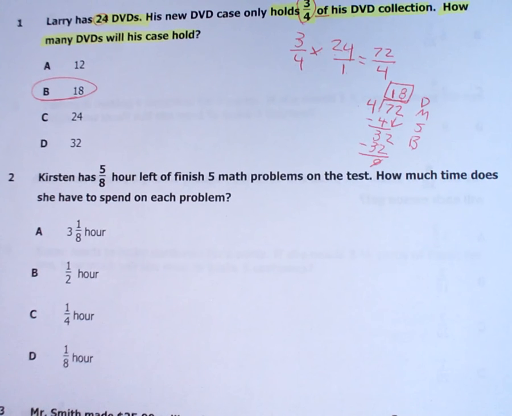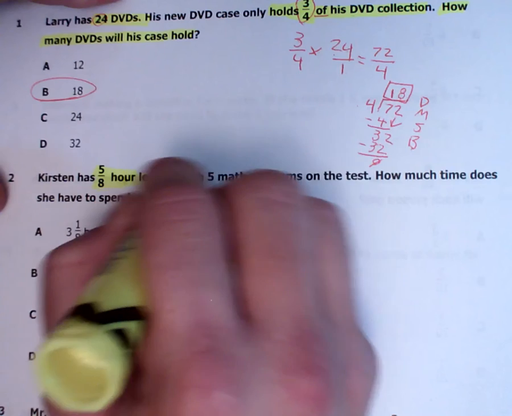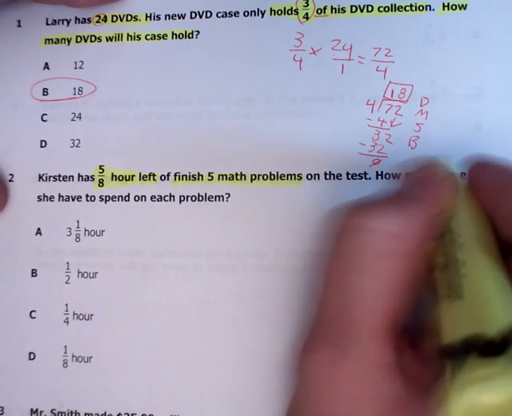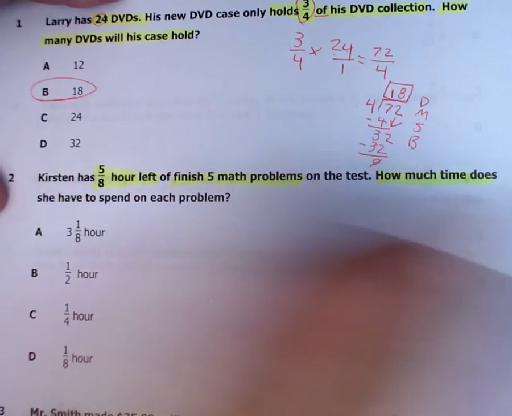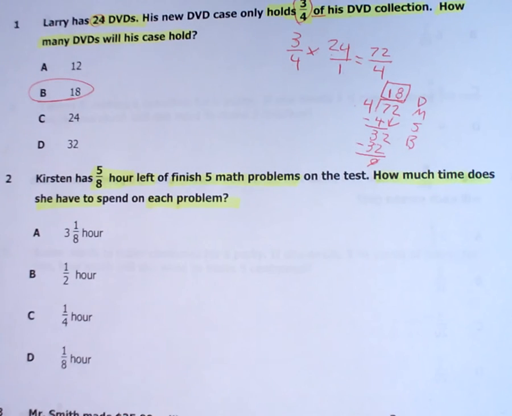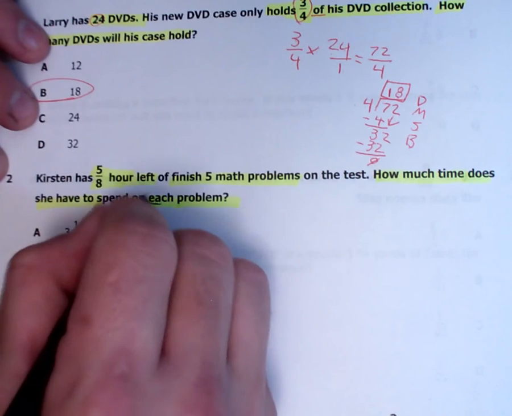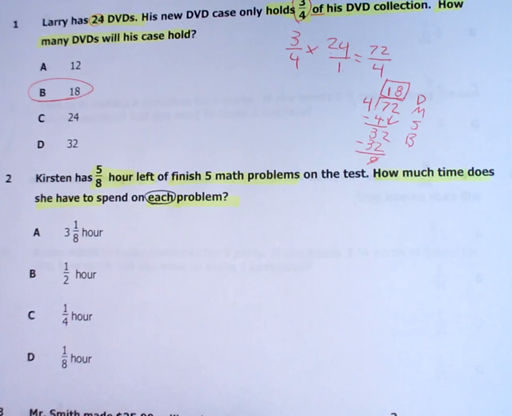All right. Kristen has 5/8 of an hour left to finish 5 math problems on the test. How much time does she have to spend on each problem? All right. So 5/8 hours left to finish 5 math problems. How much time does she have to spend on each problem? Each problem. So the word each is your hint. Remember we talked about each. When you see each, most times it's divide, a few times it's multiply. It depends if they want a big number from you or a small number.